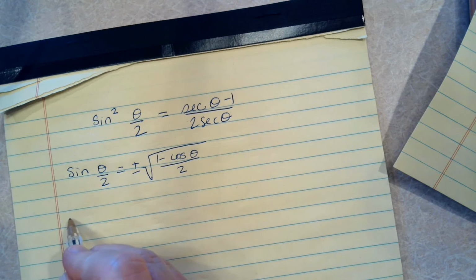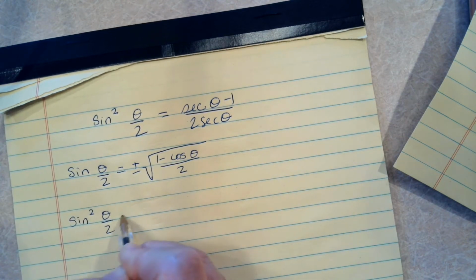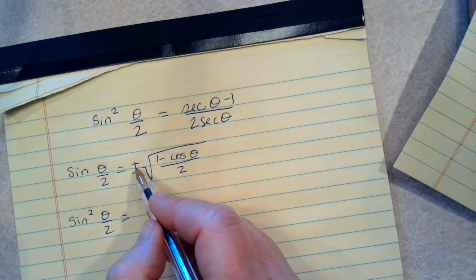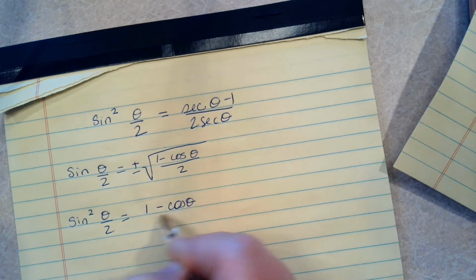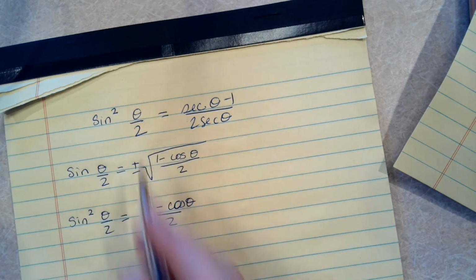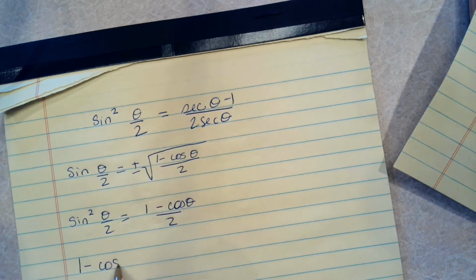But since it's the sine squared, you square both sides, you get rid of the plus minus and the whole square root thing. It's 1 minus cosine theta over 2. So this side is 1 minus cosine theta over 2.